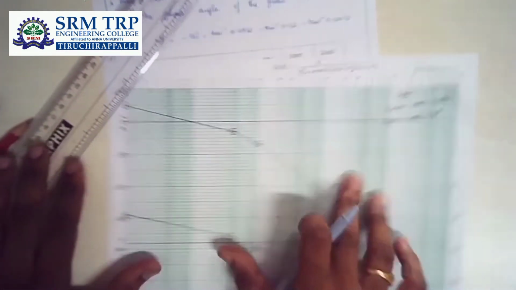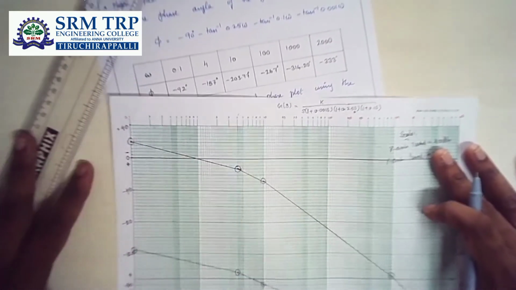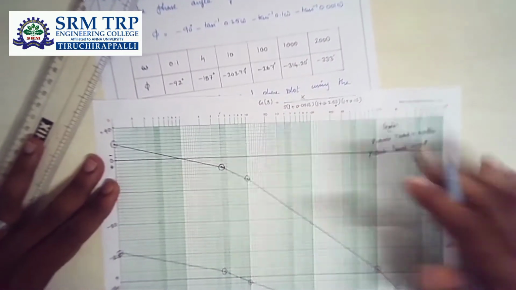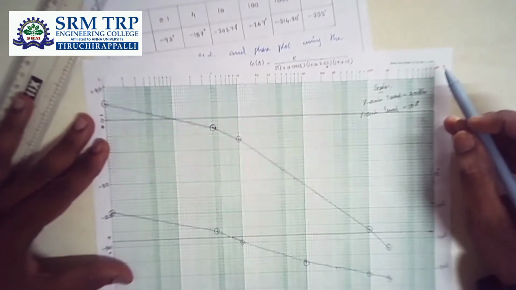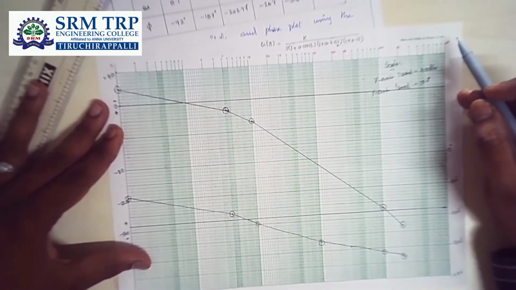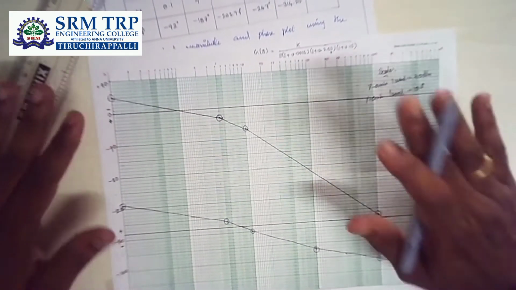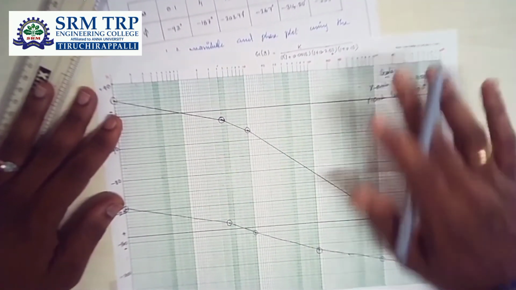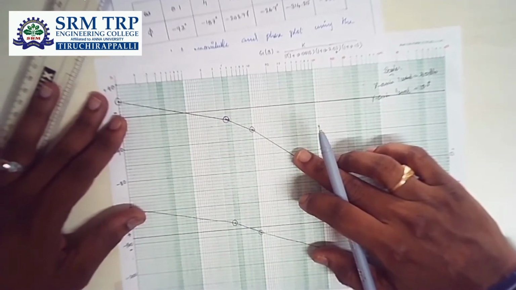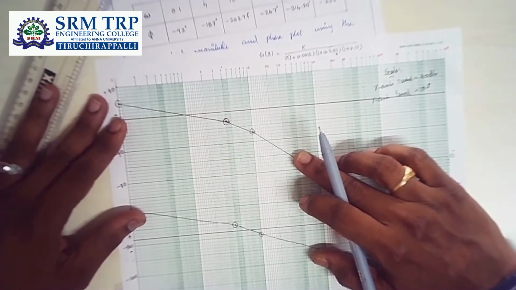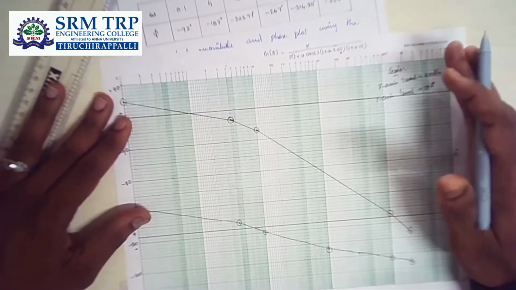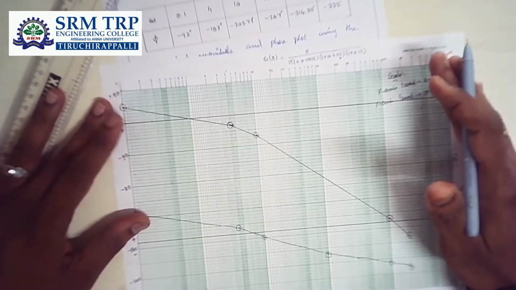So this is the Bode magnitude plot and Bode phase plot of the system having transfer function K by s into 1 plus 0.001s into 1 plus 0.25s into 1 plus 0.1s. In the next video, we will see how to determine the phase crossover frequency, gain crossover frequency, phase margin and gain margin. Thank you.